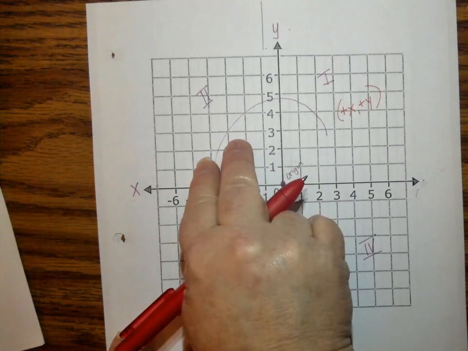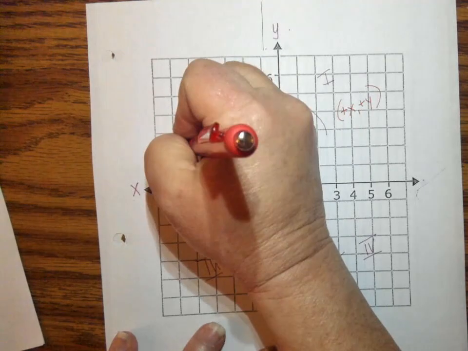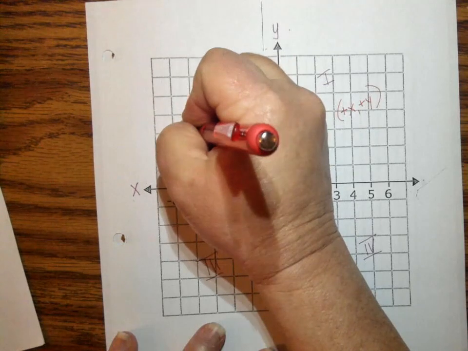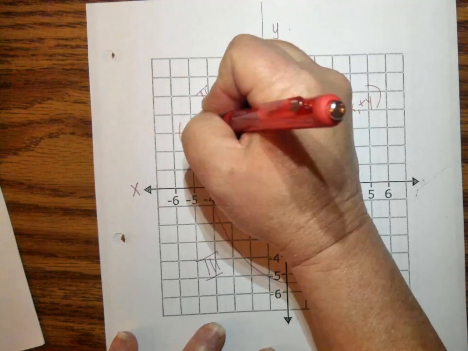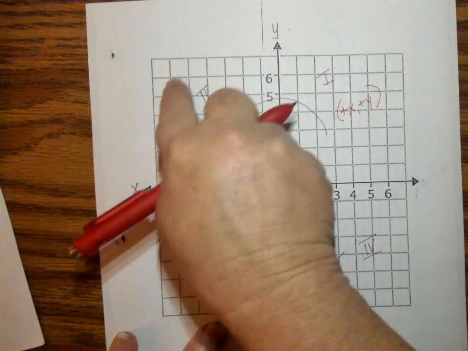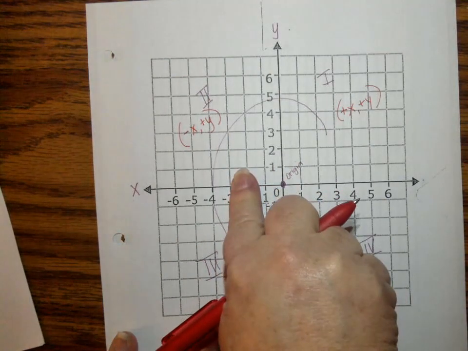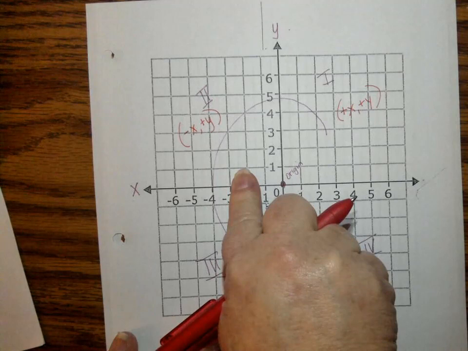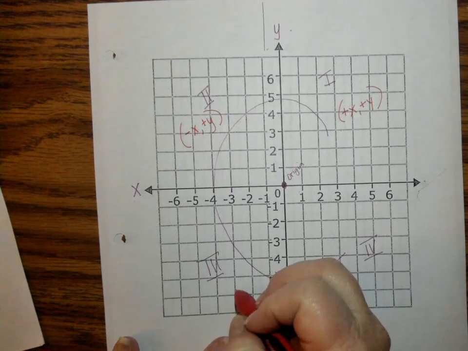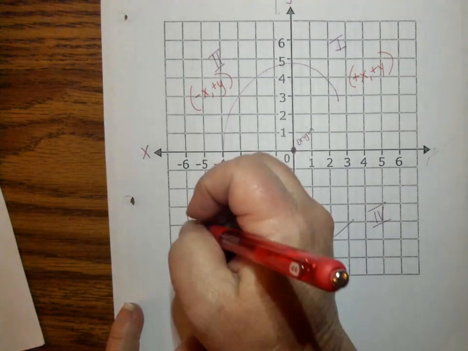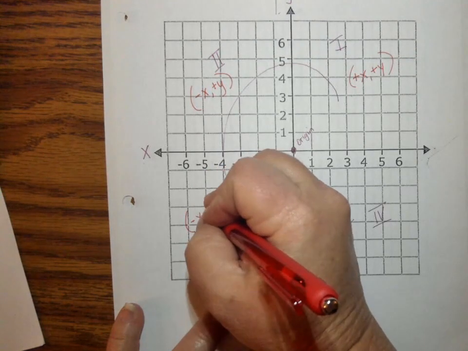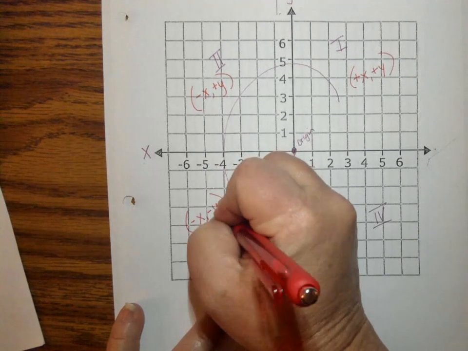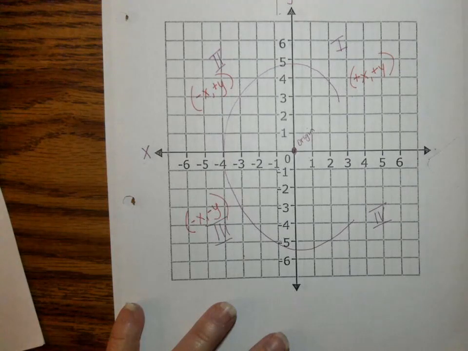In the second quadrant, your x is always negative and your y is still positive. So anywhere in here your x value would be negative and your y value would be positive. Third quadrant, your x value is still negative, but what changes is your y value changes to negative.